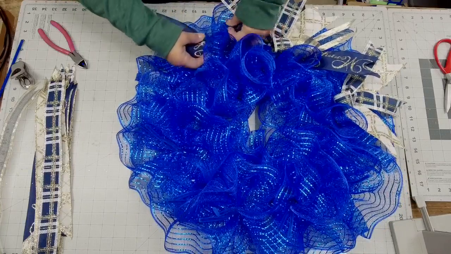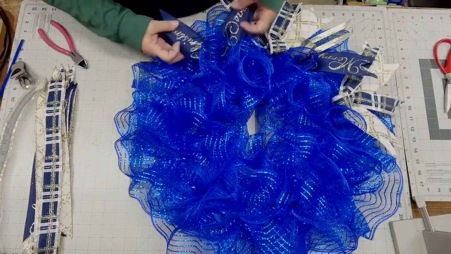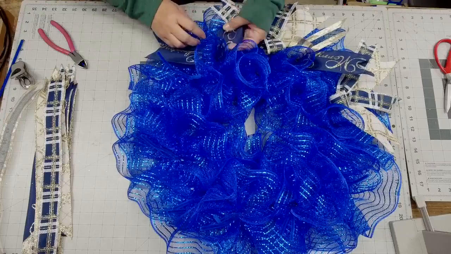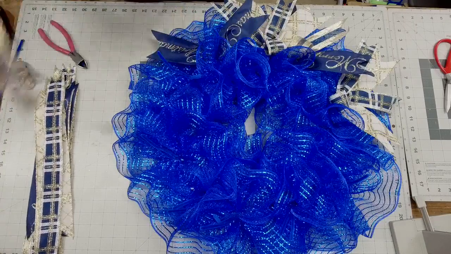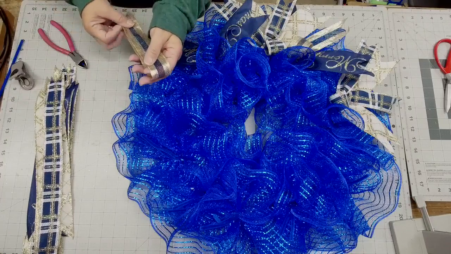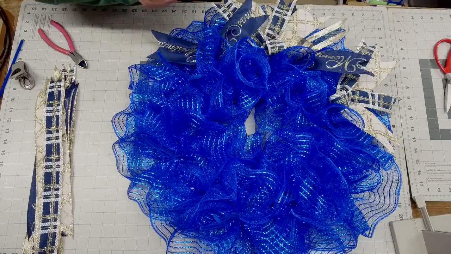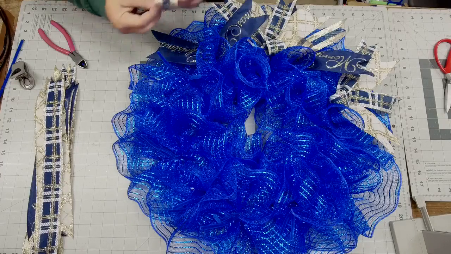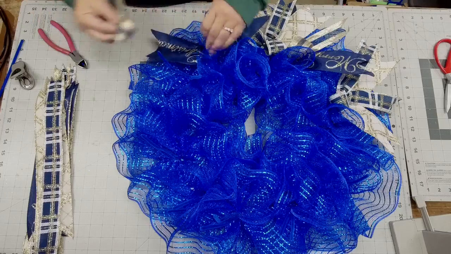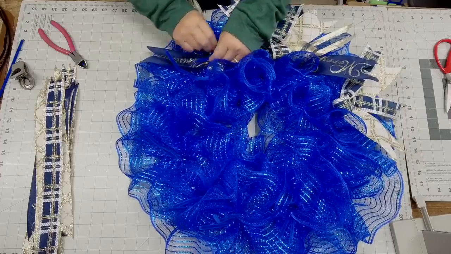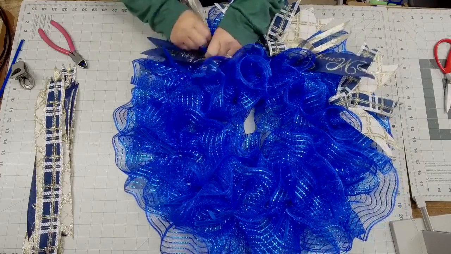Here we go. Again, open that up. Go ahead and get your 2 inches together. Place that right in the center.